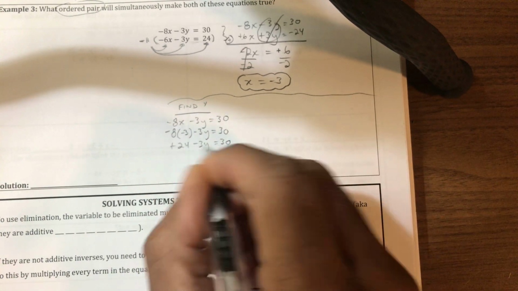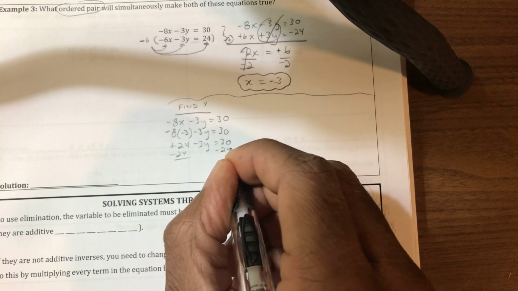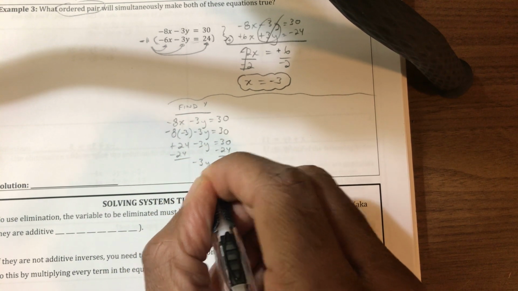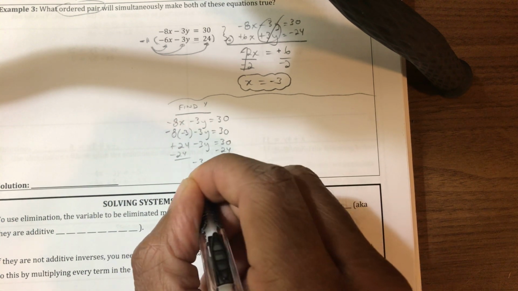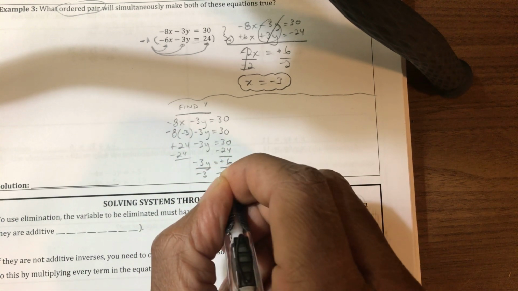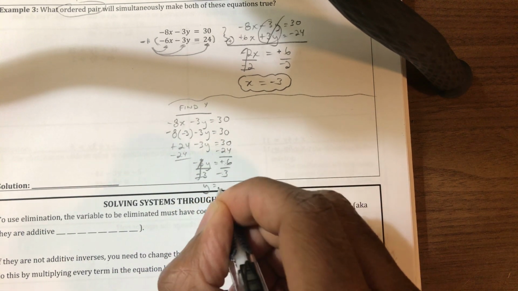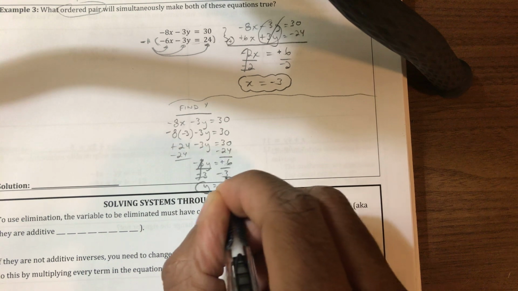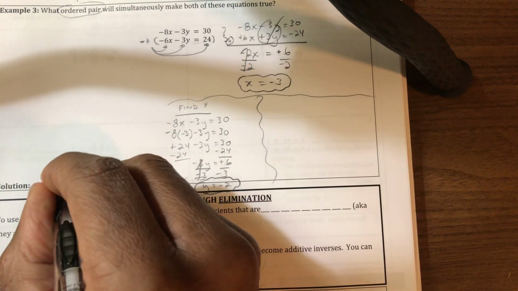Now I'm going to isolate my y. I'm going to subtract 24 on both sides first. Negative 3y is going to give me positive 6. Negative 3y equals 6. You want to divide by negative 3, to give you 1y equals positive divided by negative is negative 2. But I'm not done yet. I think that's my answer, right?